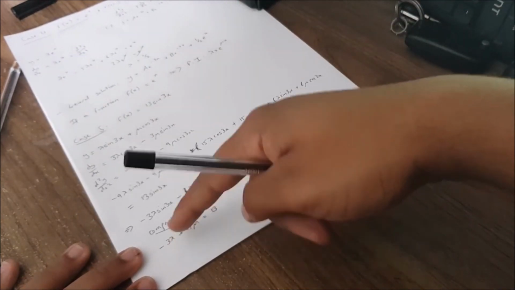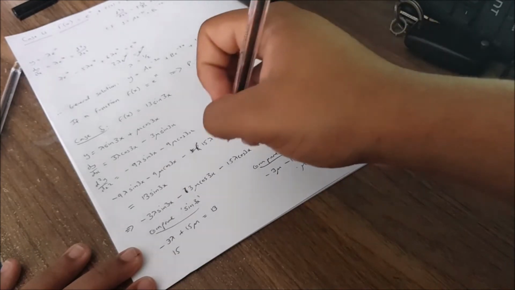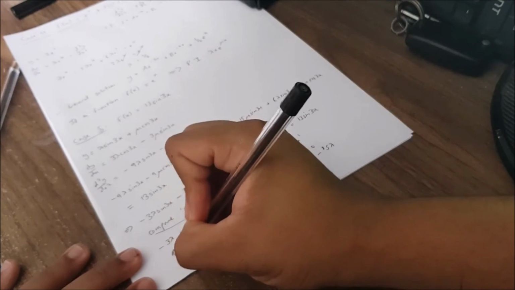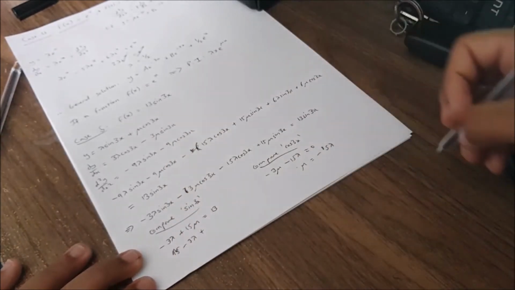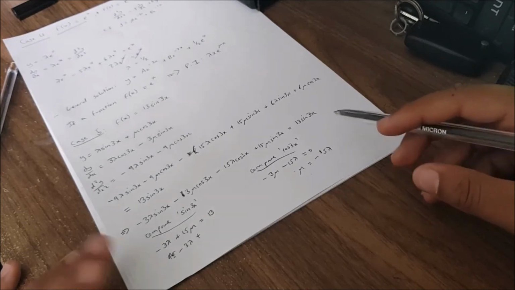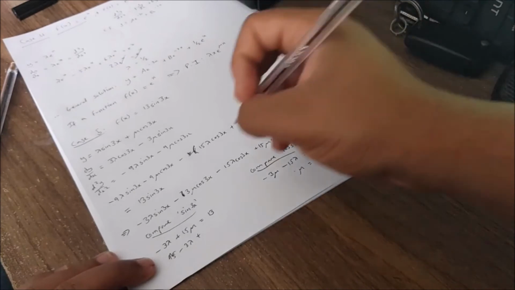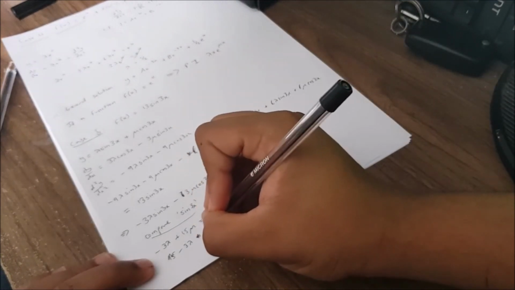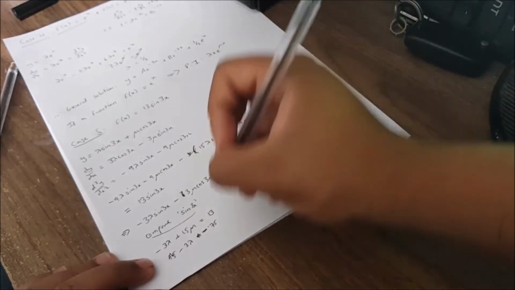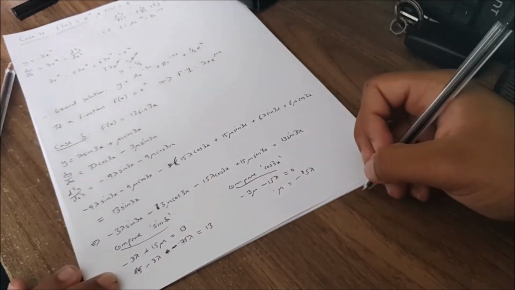So what we will get here is 15 minus 3 lambda plus 15 times 5, 75, so minus 75 lambda equals 13.